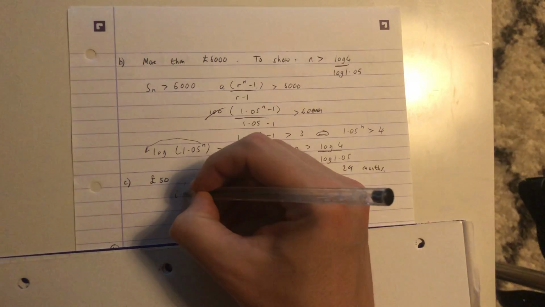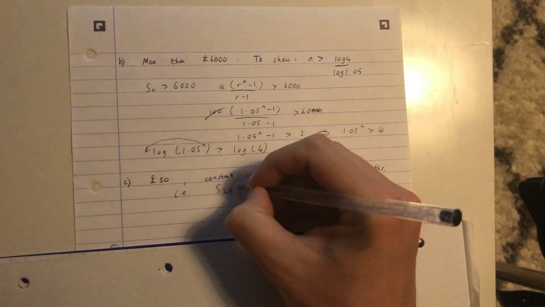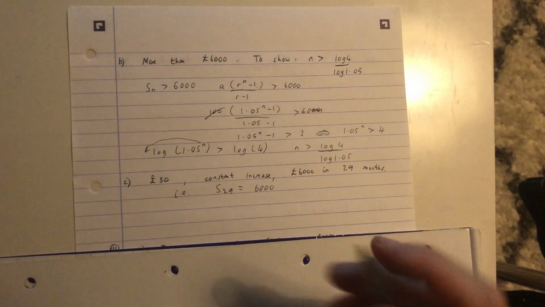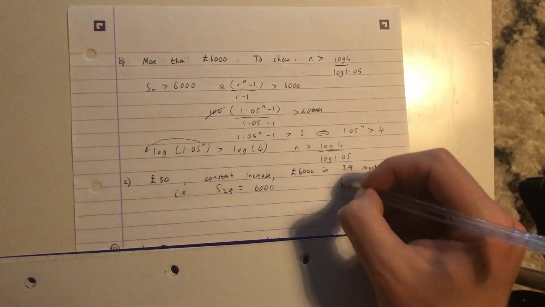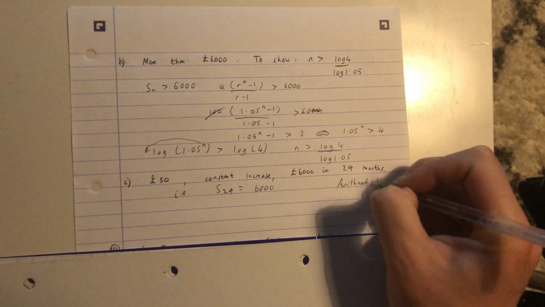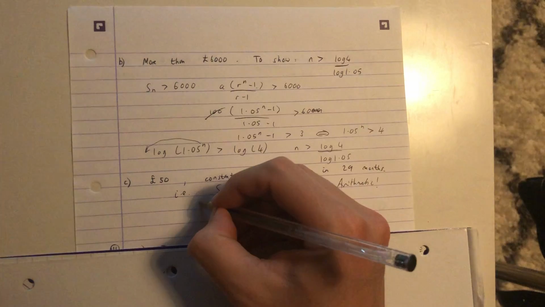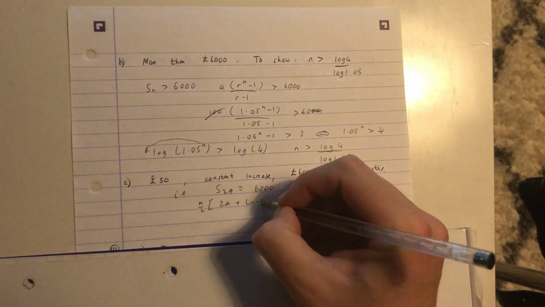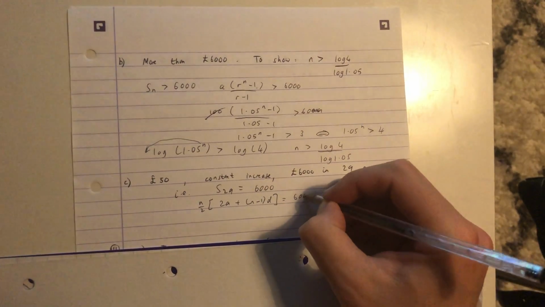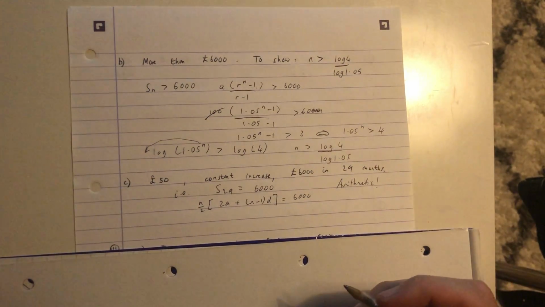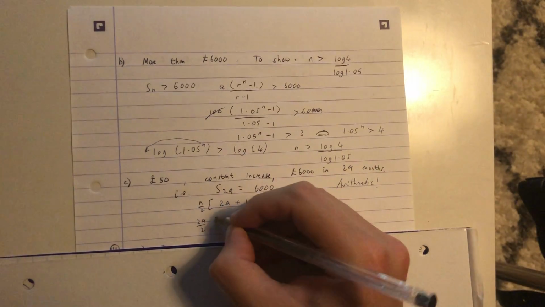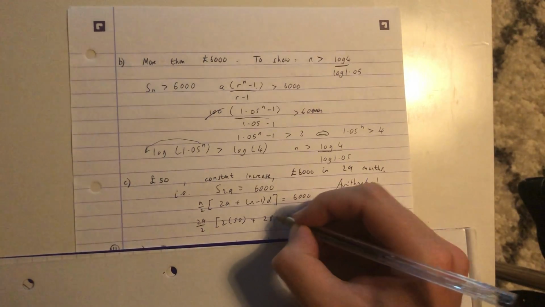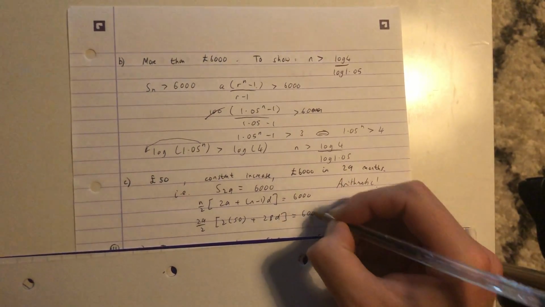So it's, in other words, S29 is equal to 6,000. And if we work from that, we should be fine. So for arithmetic, new formula now, we have n over 2, (2a plus (n minus 1)d) is equal to 6,000. N is 29. A is, she's initially investing £50. 28d is equal to 6,000.